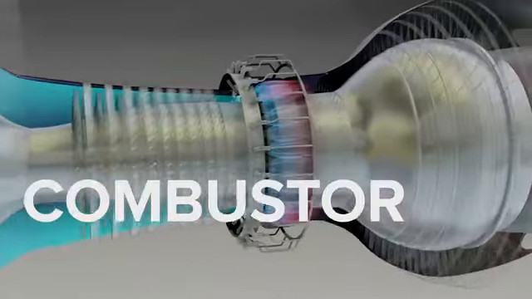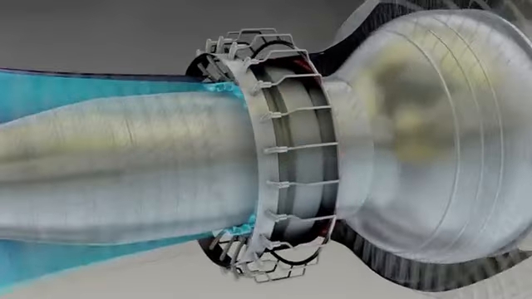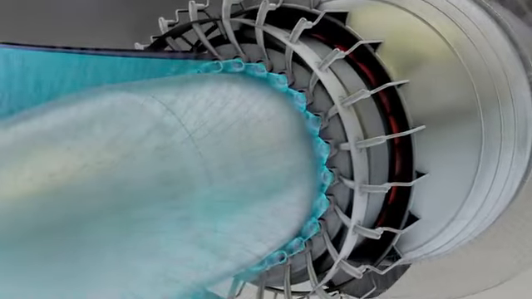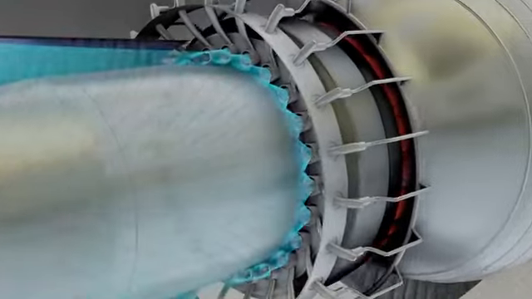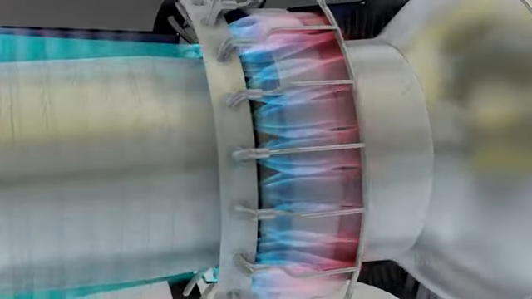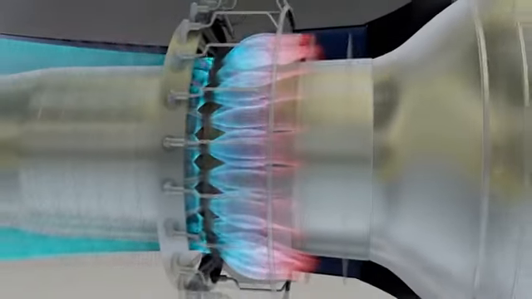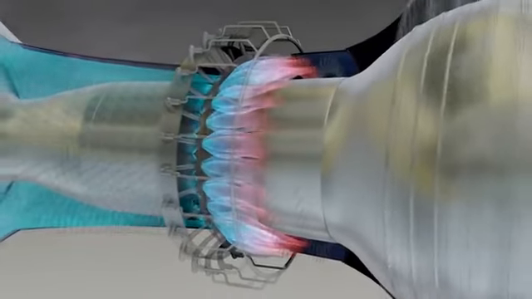The combustor. Air is mixed with fuel and ignited as it passes through the combustor, releasing a jet of super high-powered gas. The design shown here is an annular combustor, meaning ring-shaped.